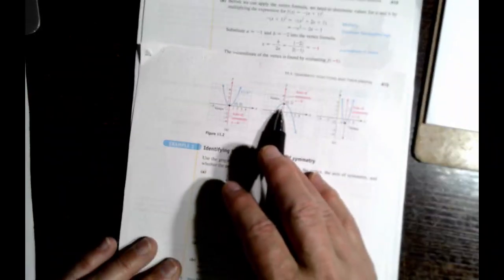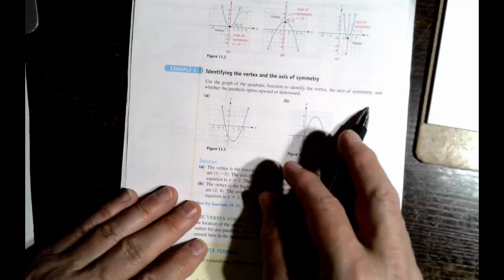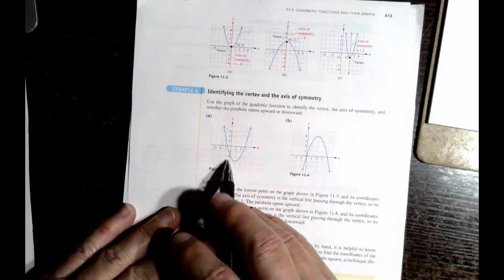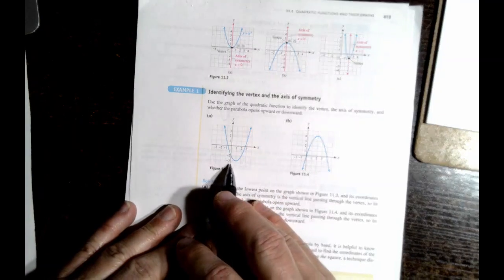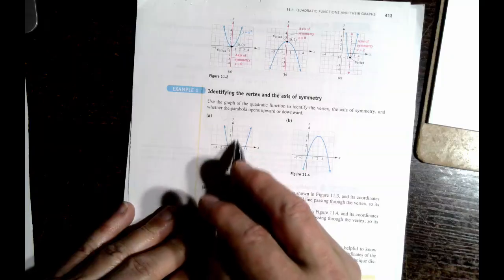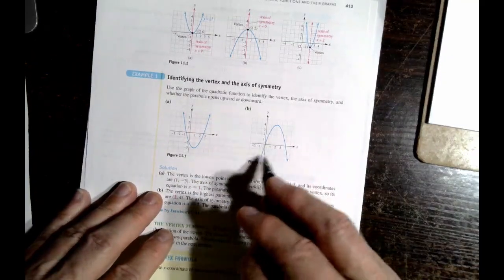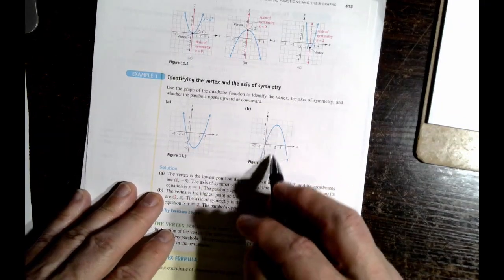And so here's a couple other graphs and their vertexes, right? So it says use a graph to identify the vertex, the axis of symmetry, and whether the parabola opens upward or downward. Alright, well, you know it opens upward, okay? And you know your vertex is 1, negative 3, and your axis of symmetry is x equals 1. It opens downward since it's pointing down. Your vertex is 2, 4, and your axis of symmetry is x equals 2.